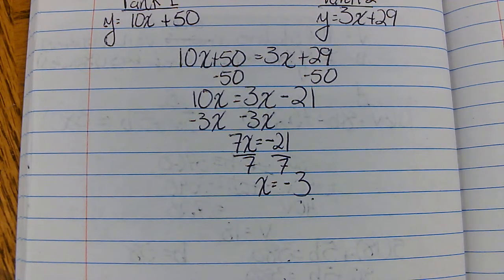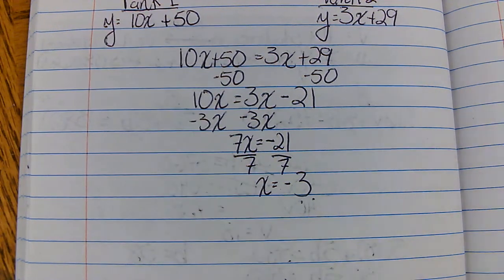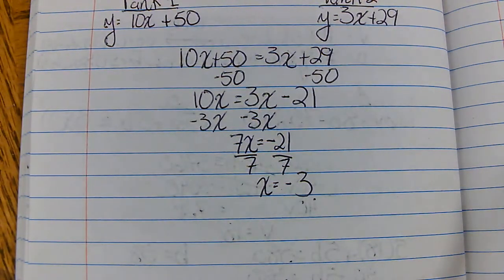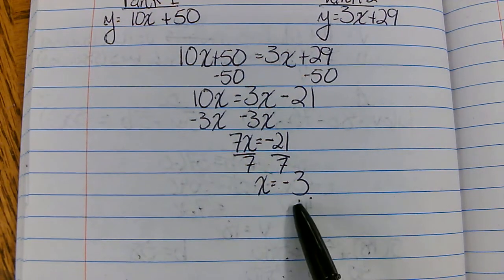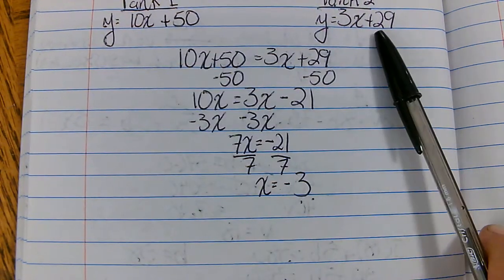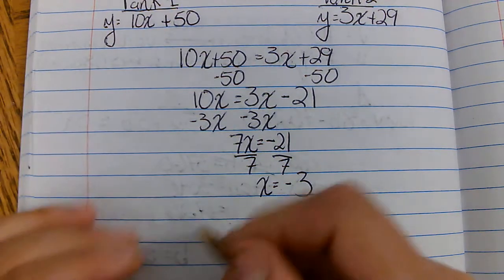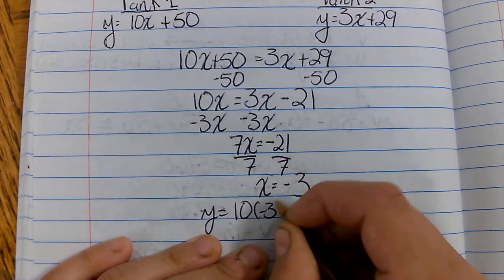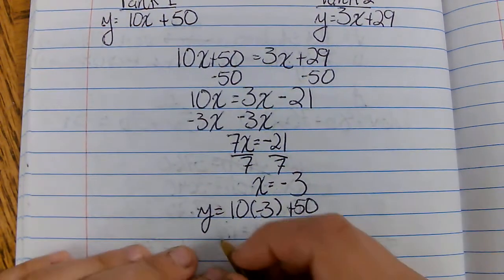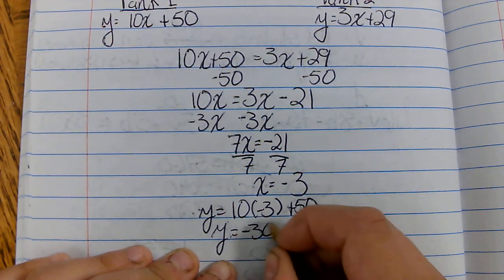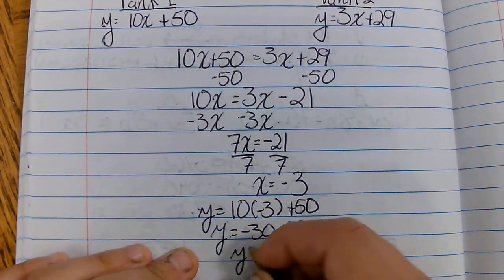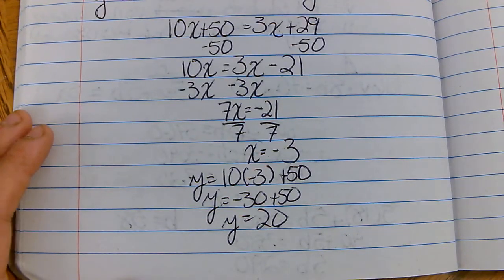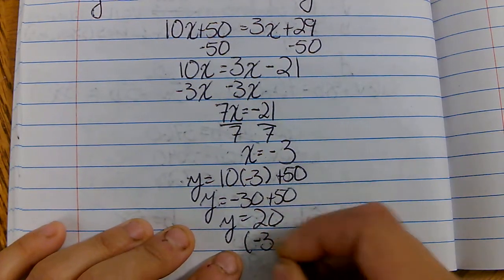So let's go ahead and take our negative 3. We'll plug it into one of our equations and figure out what y equals. I'll just use the first one. You could use the second one. There's nothing stopping you from doing that. If your solution here is correct, then you should get the same amount for y, no matter which one you plug it into. So we'll do y equals, instead of 10x plus 50, it'll be 10 times negative 3 plus 50. So y equals negative 30 plus 50. So y is 20. So our solution here is negative 3, 20.